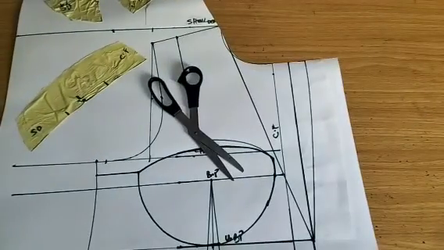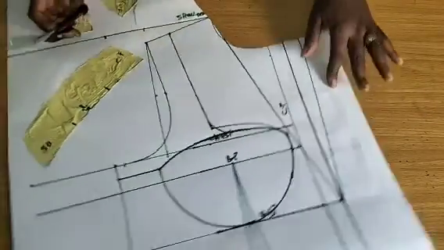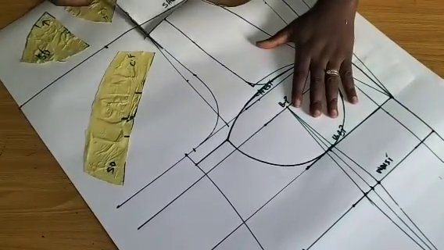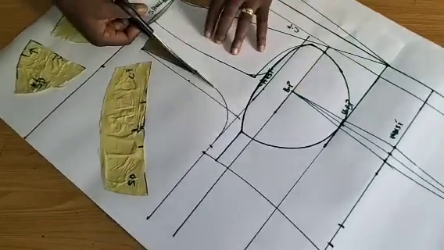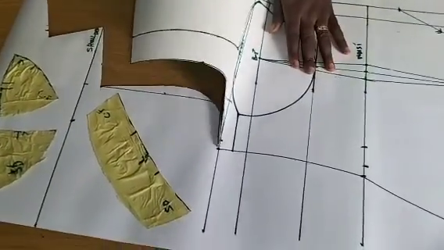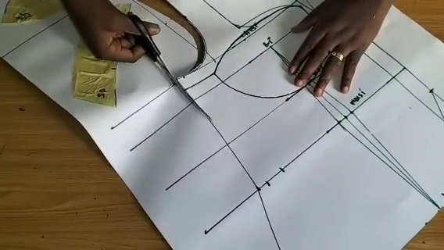I'll go ahead and cut on the shoulder line to the armhole, to the side.